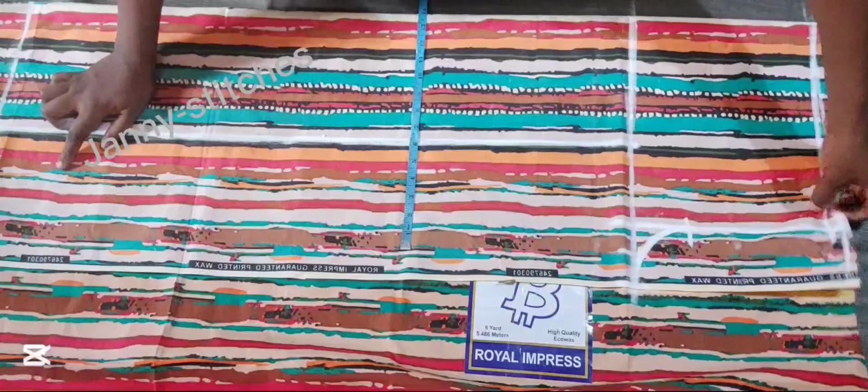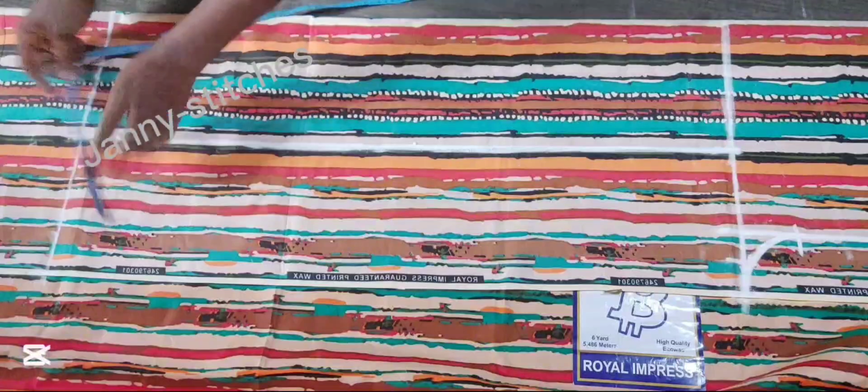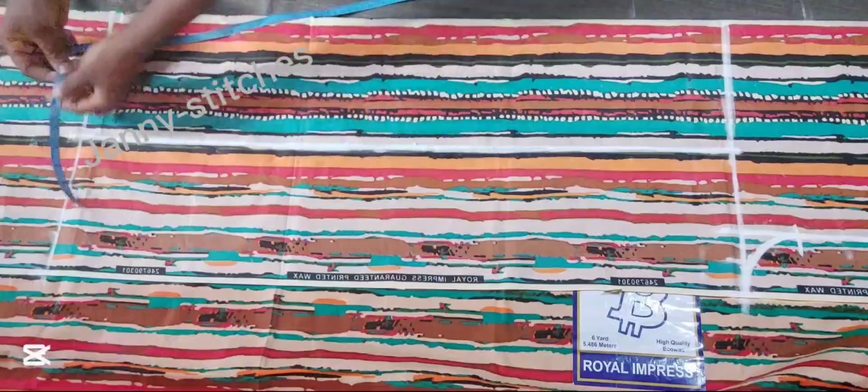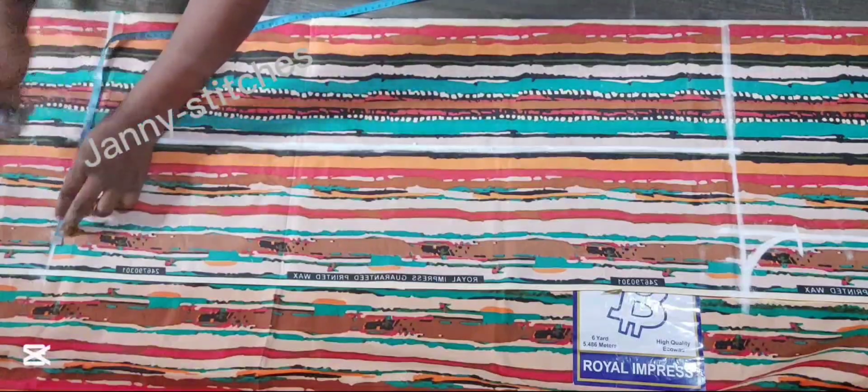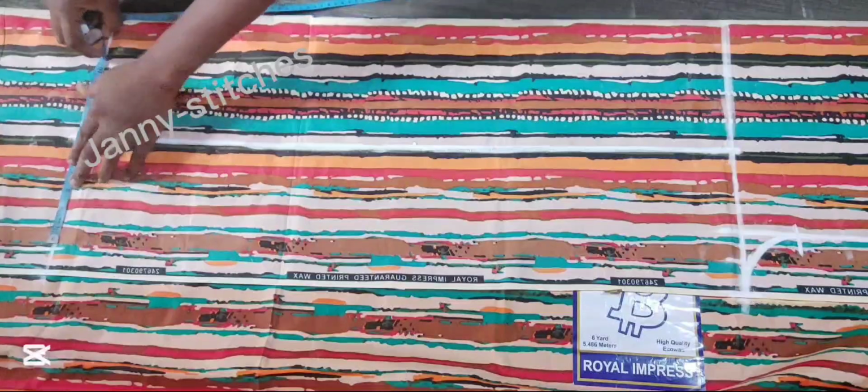So I'll go to the down part. Let me bring it up. So here is the down part. Here is our center line. So from the center line, I'll mark 6 inches this side. Then I will now mark 6 inches this side.